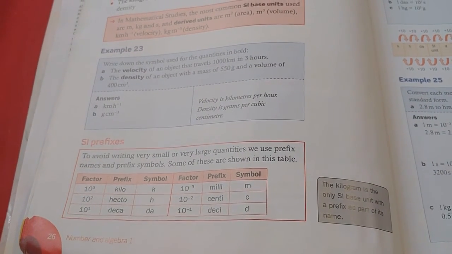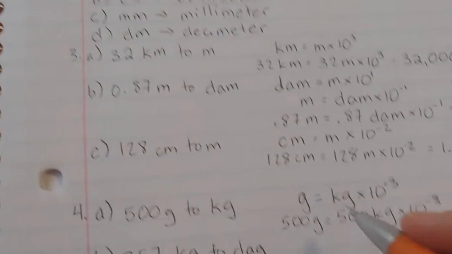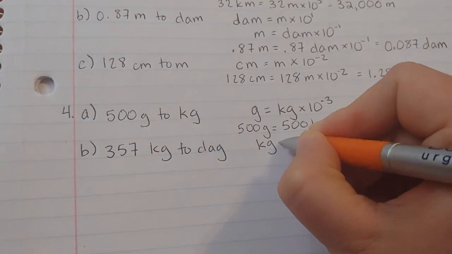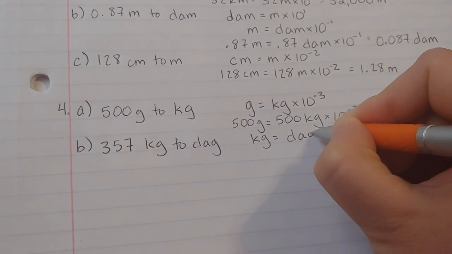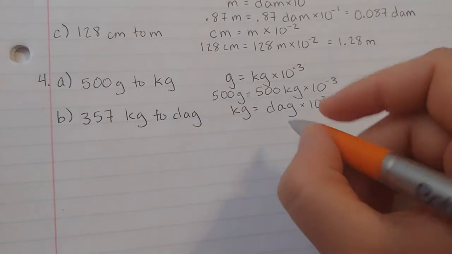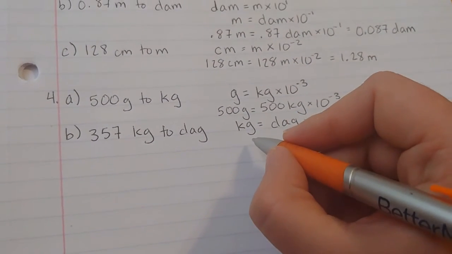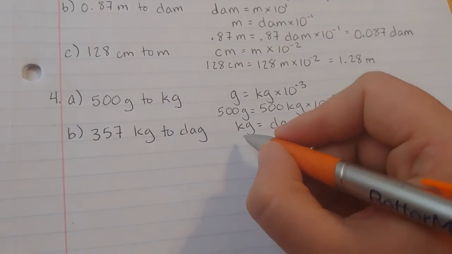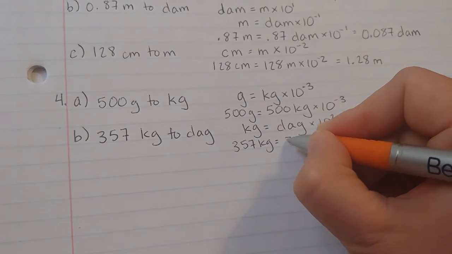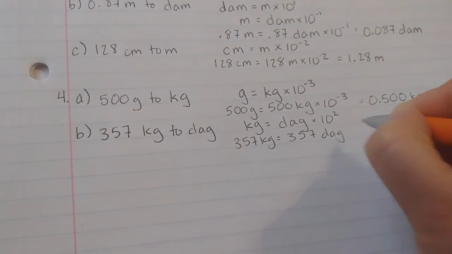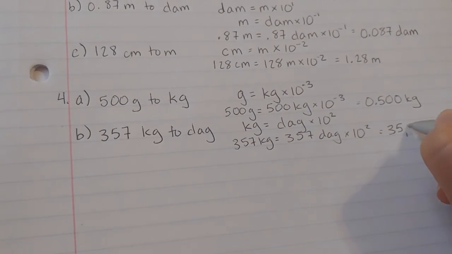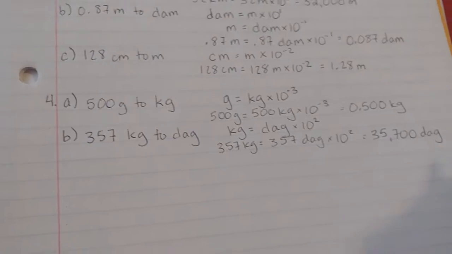So the difference there is 10 squared. So I know that 1 kilogram is equal to 1 decagram times 10 squared. All right. Now, what I can do here is say 357 kilograms equals 357 decagrams times 10 squared, which equals 35,700 decagrams.